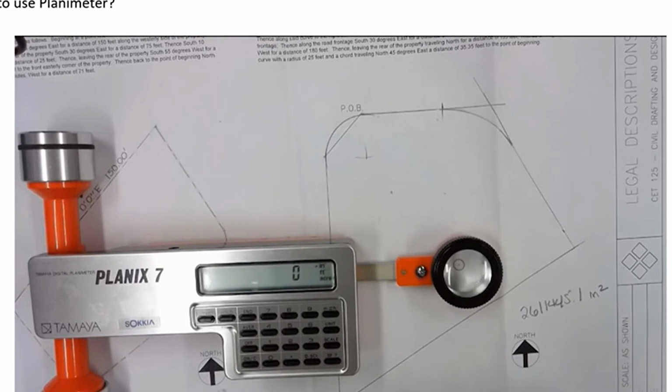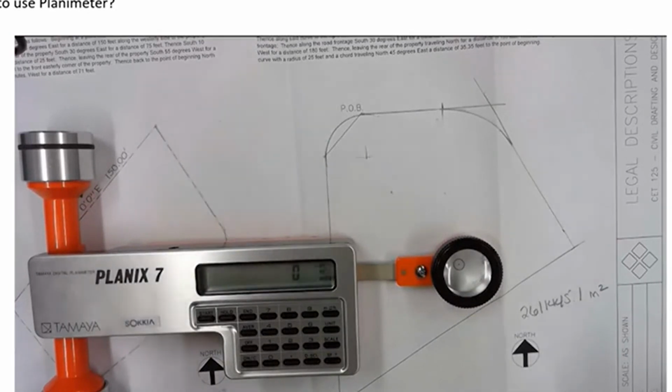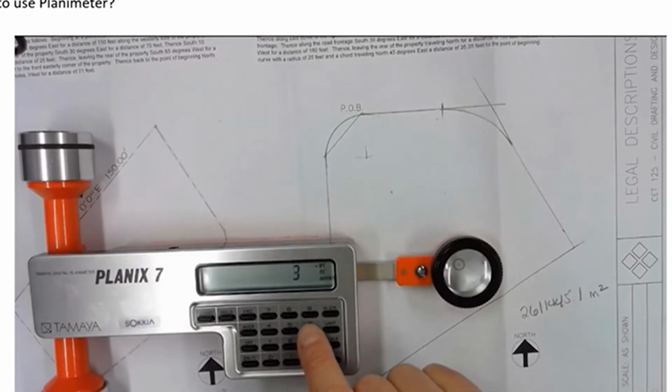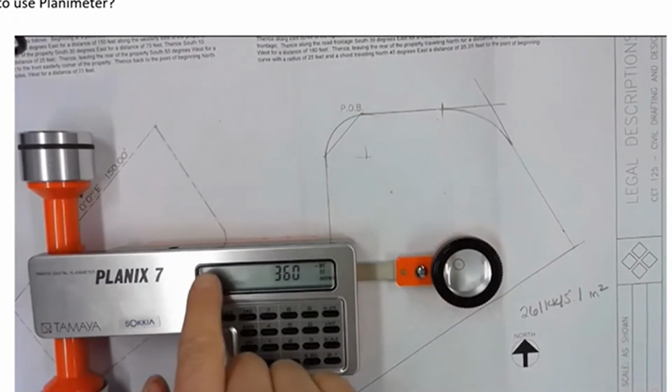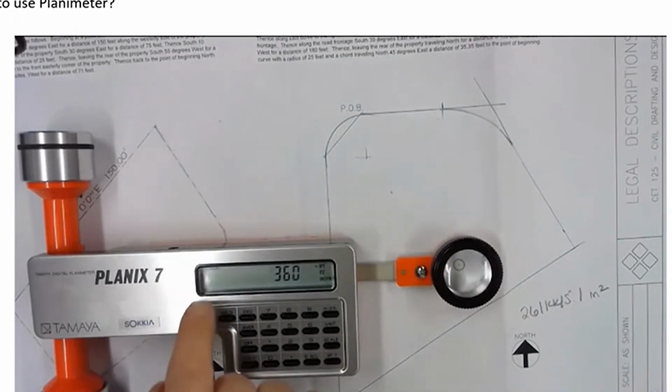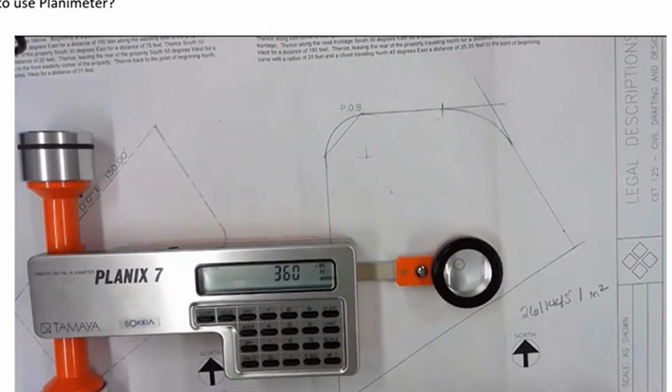So in this case, since the scale of my drawing is 1 inch equals 30 feet, that's also equal to 1 inch equals 360 inches because there are 12 inches in a foot. So I'm going to type in 360 and then hit scale. And now you'll know that the scale is in the planimeter because you'll see it say scale in the top left corner of the display.